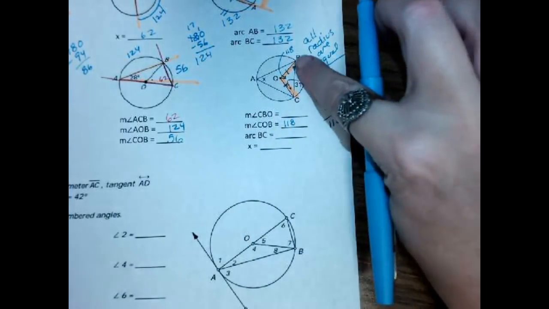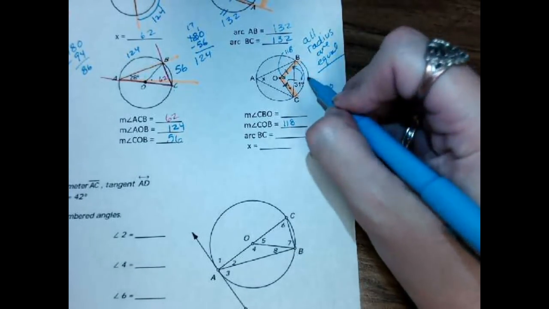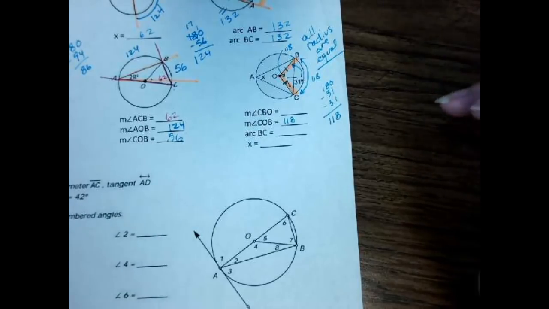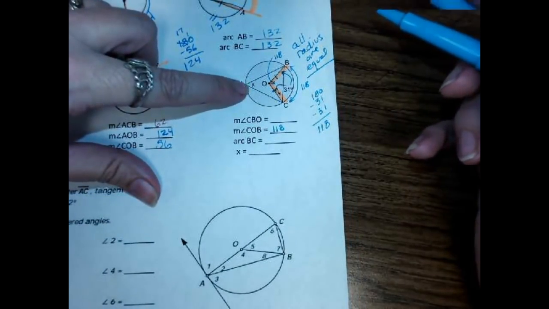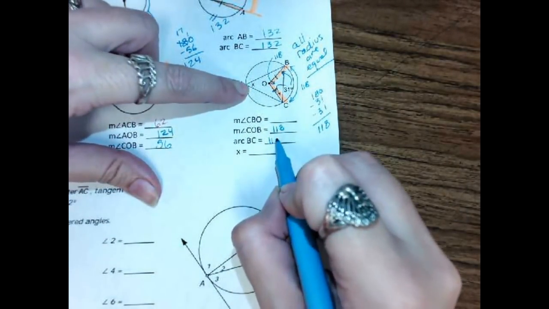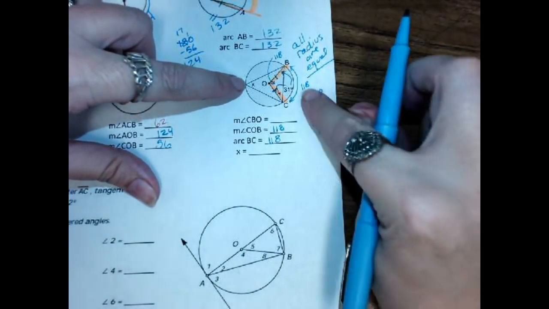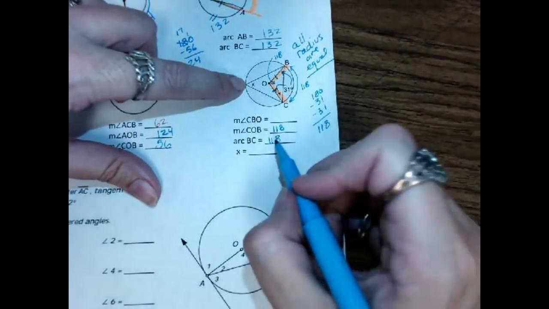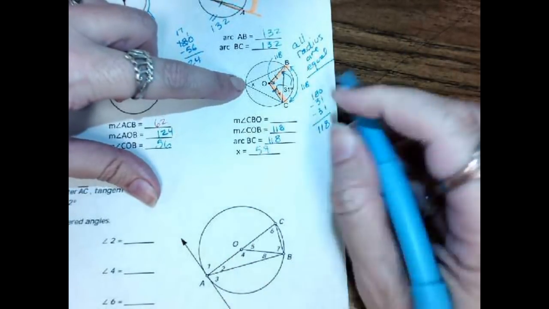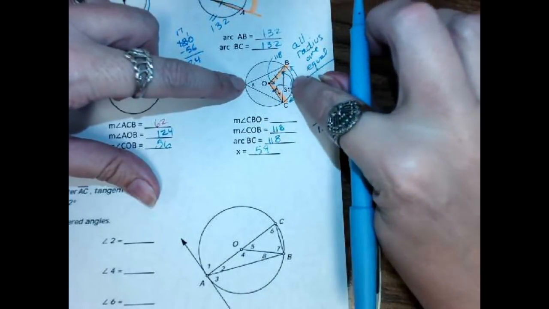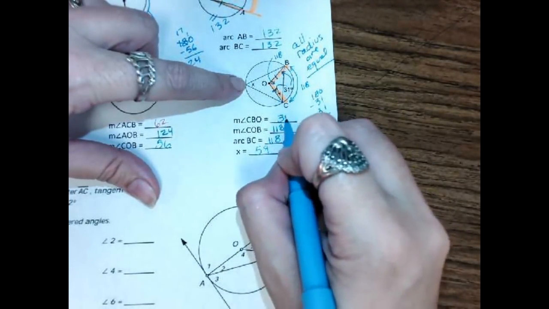That means that this arc out here is also 118. Now I can find this angle on this side, because this angle on this side is an inscribed angle, so it's half of this arc. So that makes it 59, and I didn't write it down, but the first one we did was CBO. That one right there we said was the same, it's 31 degrees.